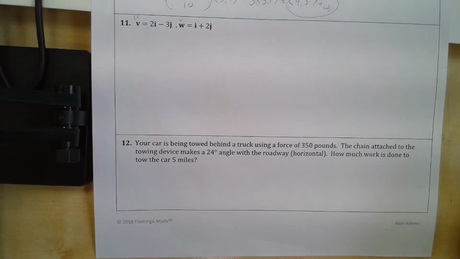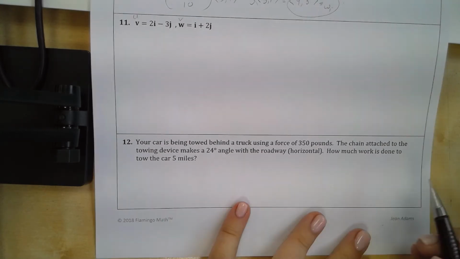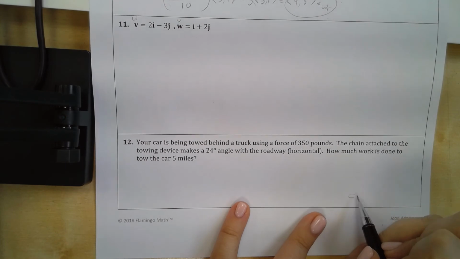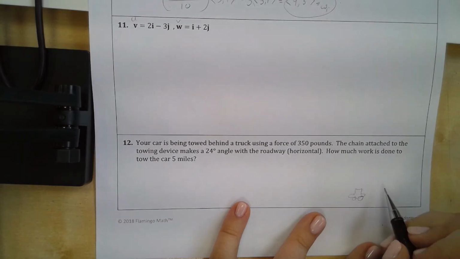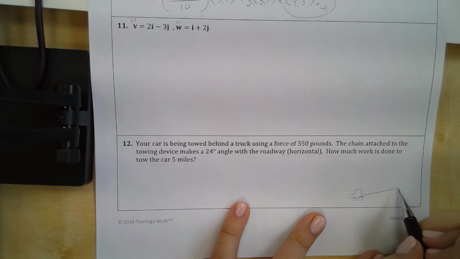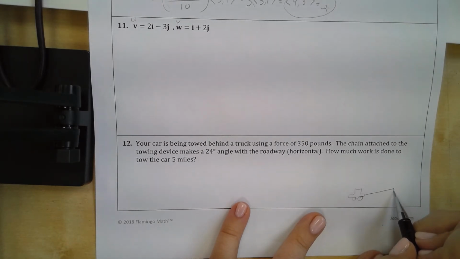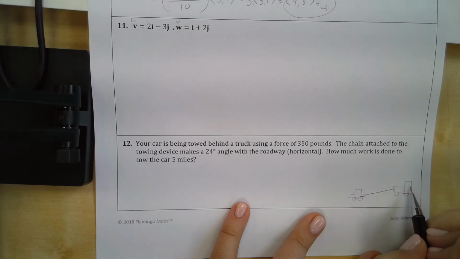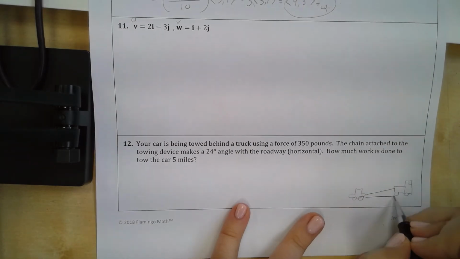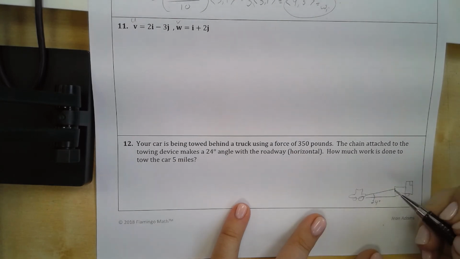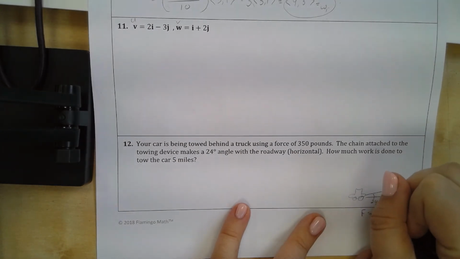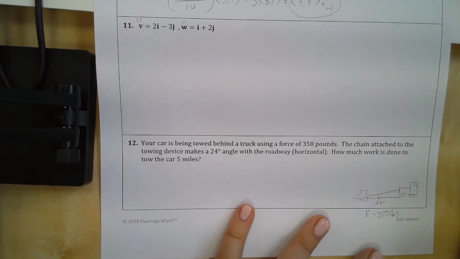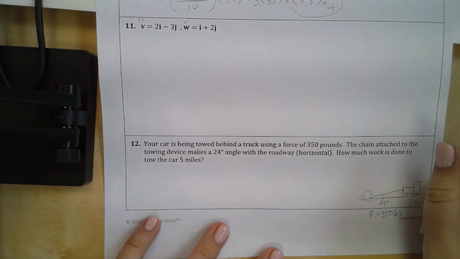Your car is being towed behind a truck using a force of 350 pounds. The chain attached to the towing device makes a 24-degree angle with the roadway, horizontal. How much work is done to tow the car 5 miles? Okay, so let's say you've got your car here, and it's being towed by this tow truck. Here's our tow truck. And this angle here is 24 degrees. And the force is 350 pounds. How much work is done to tow the car 5 miles?